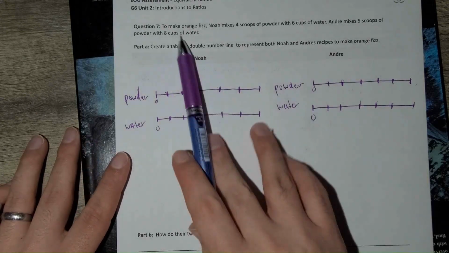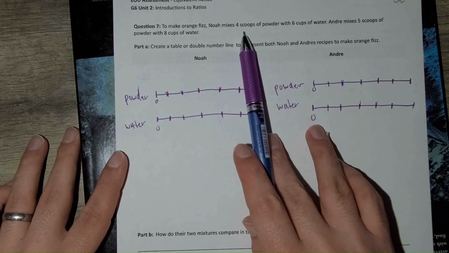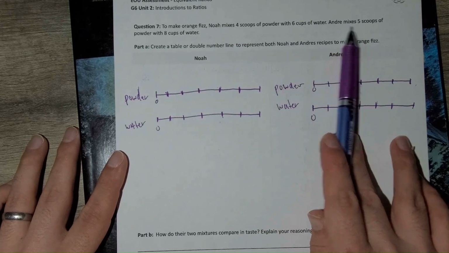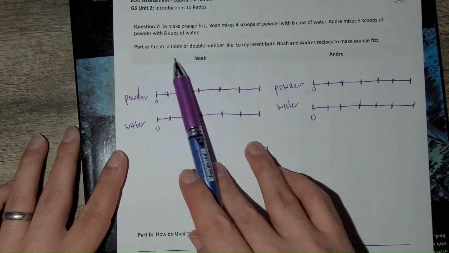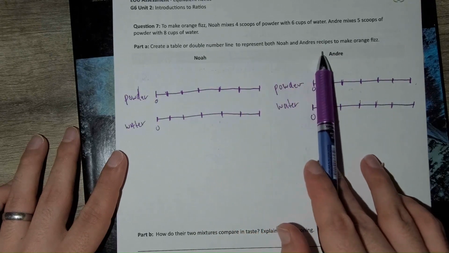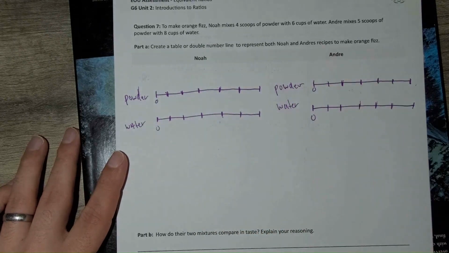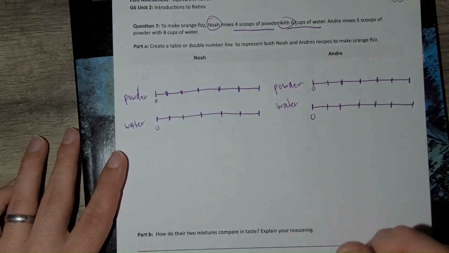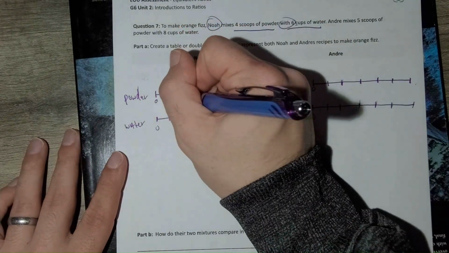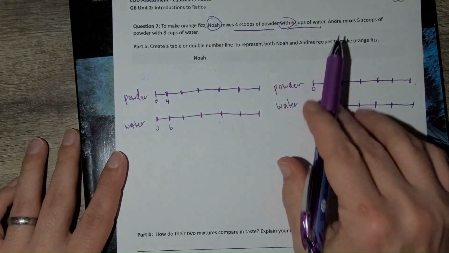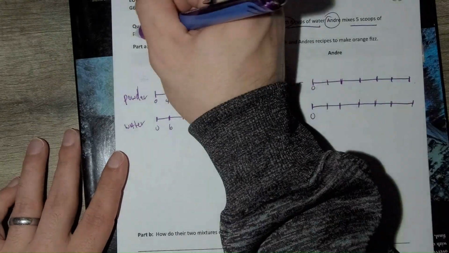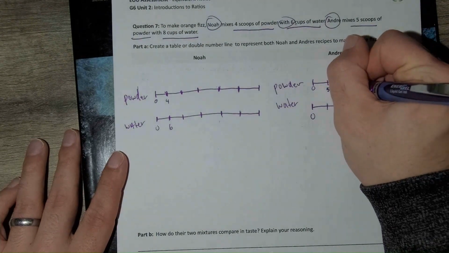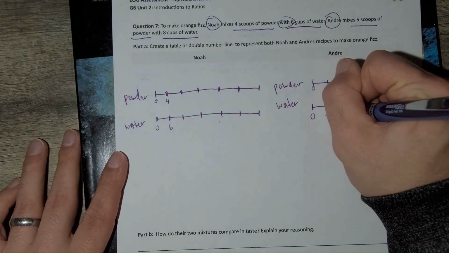All right, so here we have, to make orange fizz, Noah mixes 4 scoops of powder to 6 cups of water. Andre mixes 5 scoops of powder with 8 cups of water. Create a double number line to represent both Noah and Andre's recipes to make orange fizz. So first off, we have Noah mixes 4 scoops of powder with 6 cups of water. And so we can write 4, 6. While Andre mixes 5 scoops of powder with 8 cups of water. So we can write 5 for powder, 8 for water.